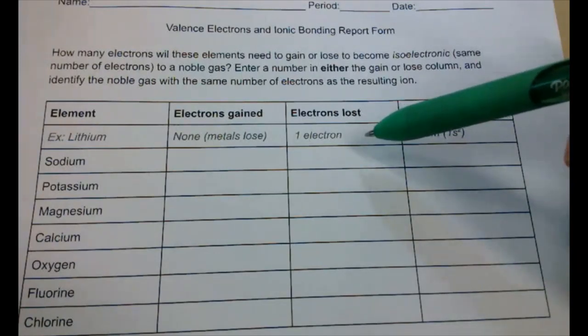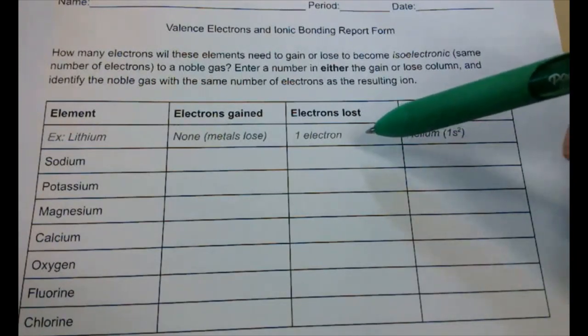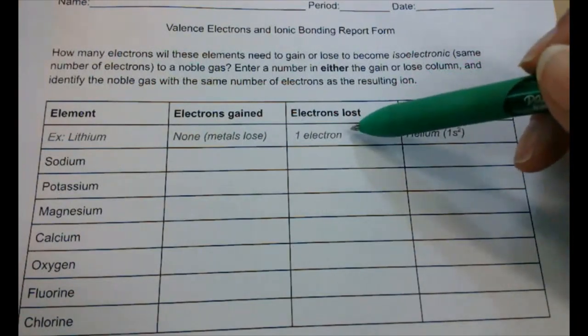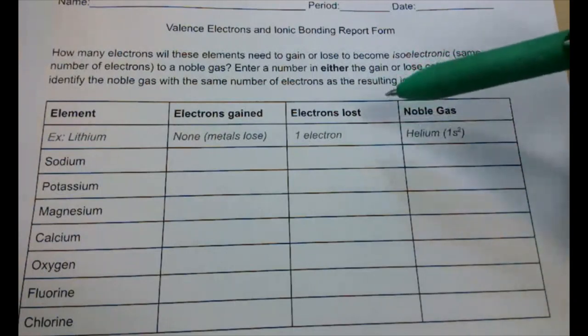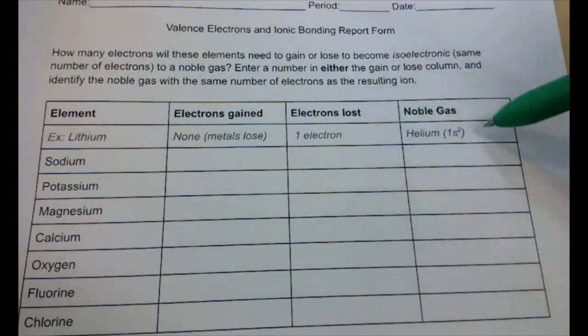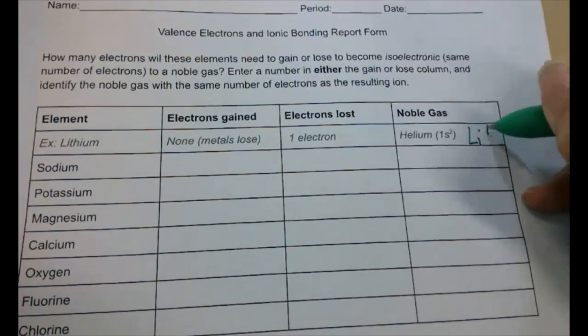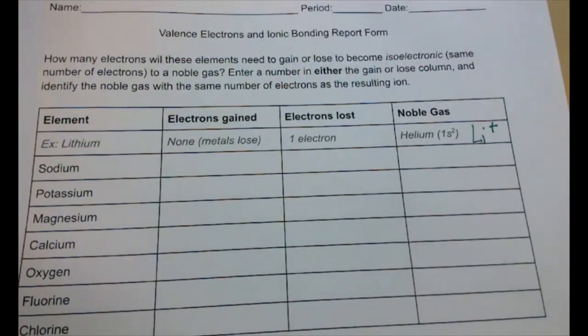It's got 3 electrons, which means the closest noble gas is helium, 2. I lose 1 electron to go from 3 electrons to 2 electrons. When I go to that noble gas configuration, then it's the configuration of helium, 1s2. And this would be lithium with a +1 charge.